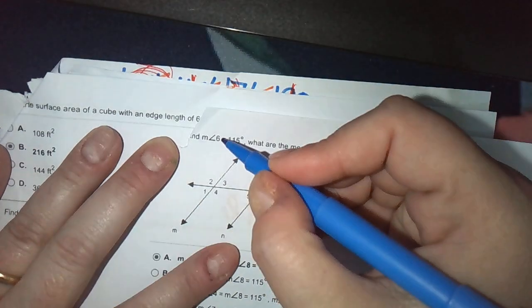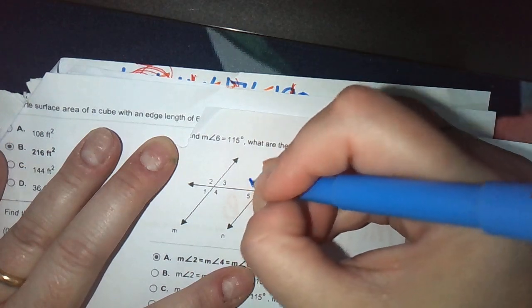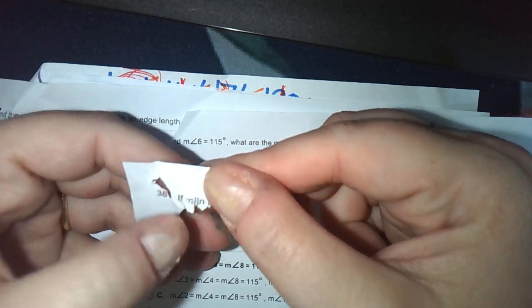Okay, let's keep going. This number 38, it says, oh gosh. Oh no. It says measure of angle 6 is 115. Okay, that's great. And then what was this other stuff?